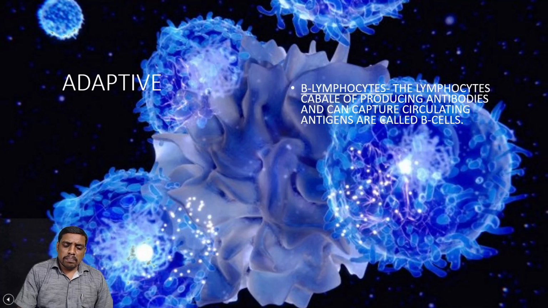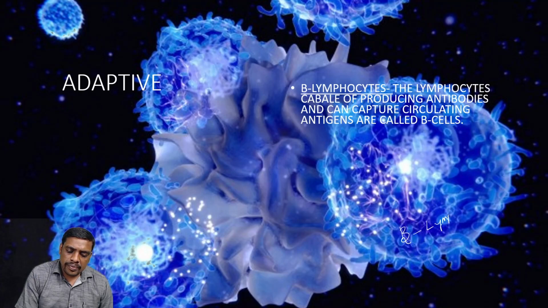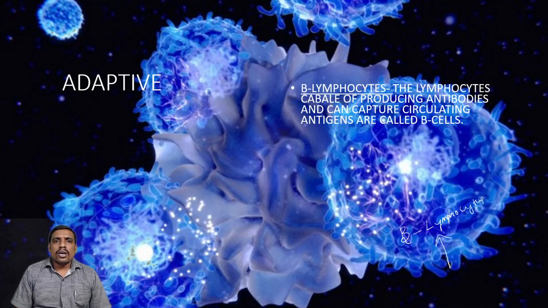Let us talk about B lymphocytes first. Suppose imagine these are B lymphocytes. Let us learn the functions of these B lymphocytes. The B lymphocytes are capable of producing antibodies. Do you know, the B lymphocytes can produce antibodies against a specific pathogen, and can capture circulating antigens. These are called B cells.